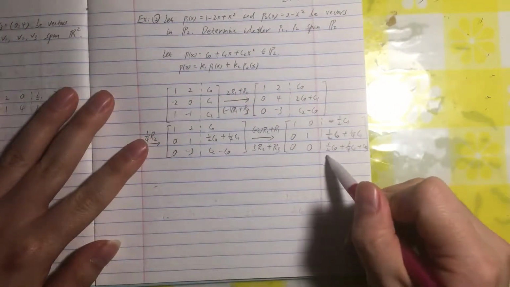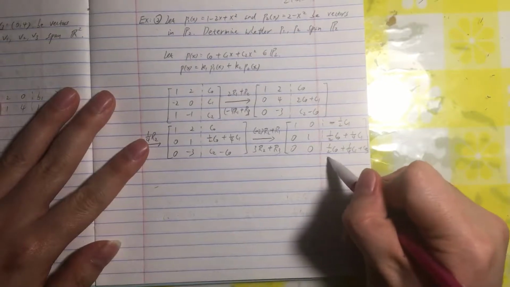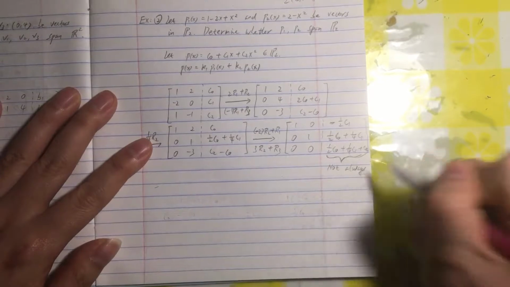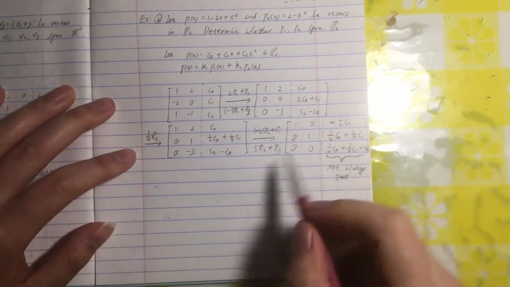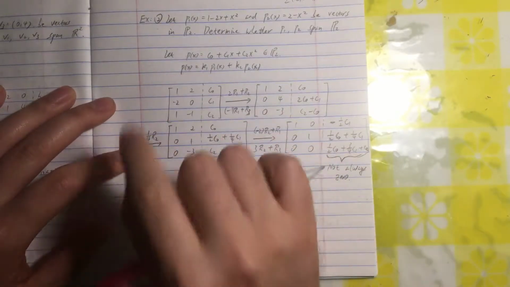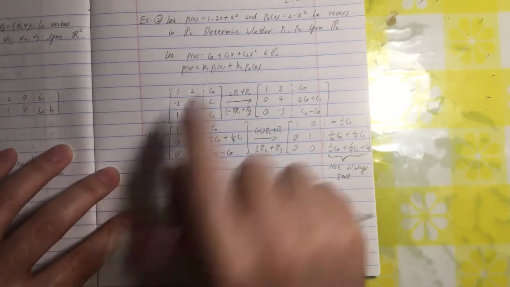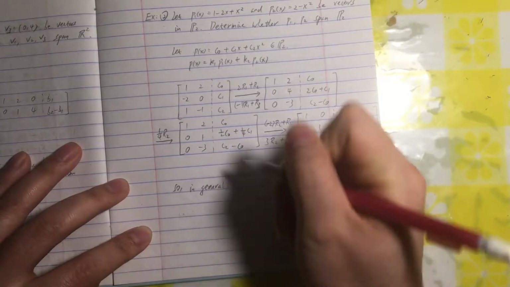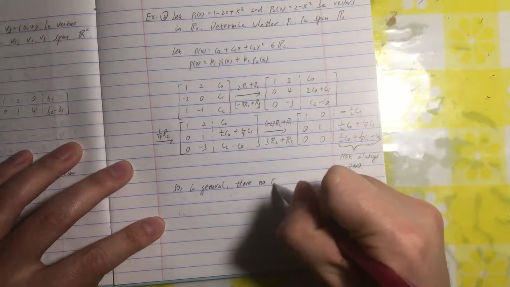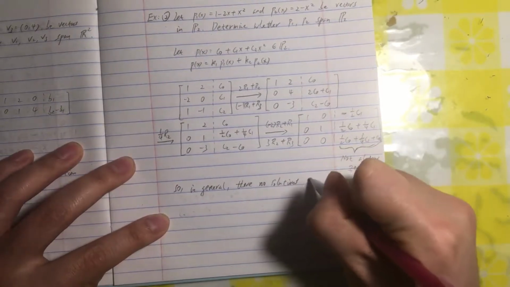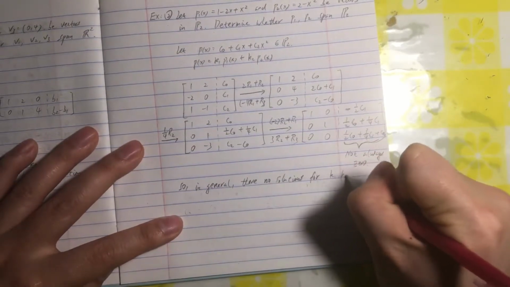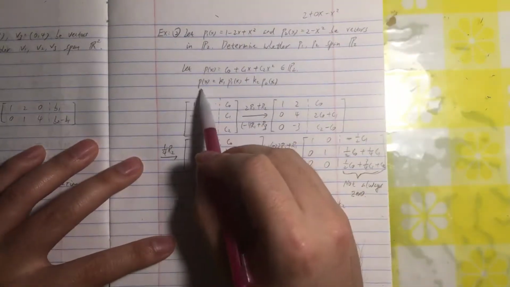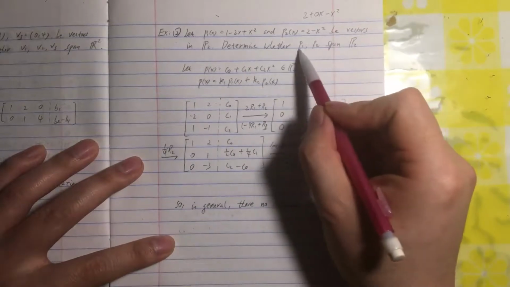Here you can see that half of c0 plus 3/4 of c1 plus c2 is not always 0. Since this is not always 0, we have 0 equal to some non-zero number here. This system of linear equations is inconsistent. So in general, there are no solutions for k1 and k2. Therefore, p(x) cannot be written as a linear combination of p1 and p2. Hence, these two vectors, p1 and p2, don't span P2.